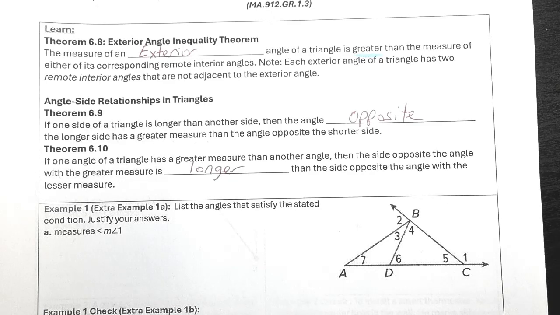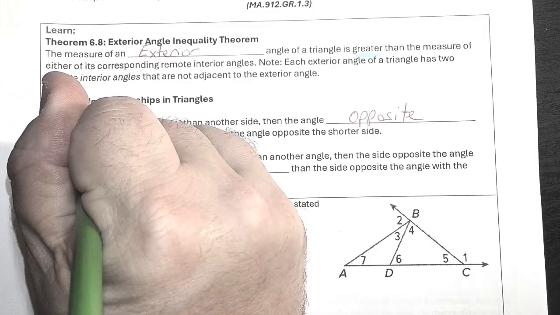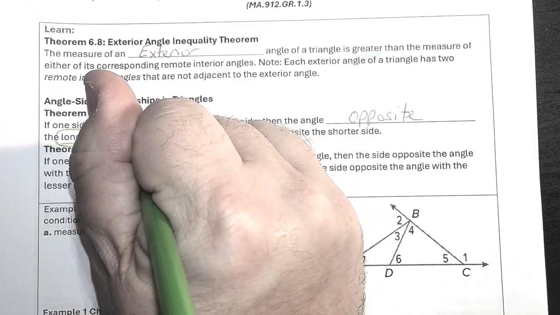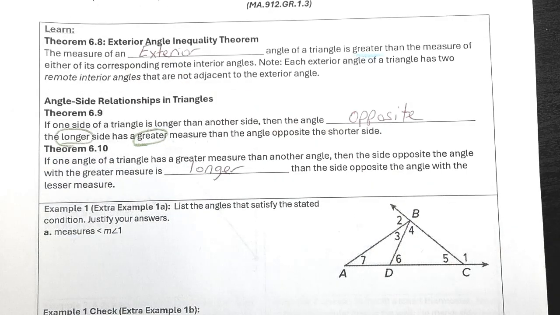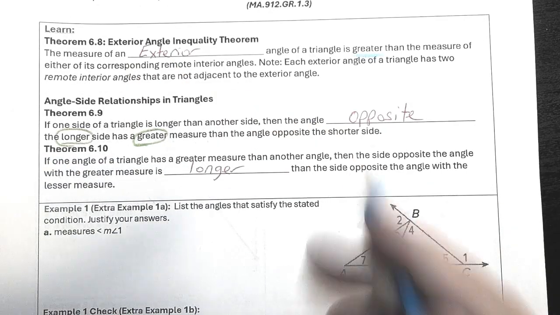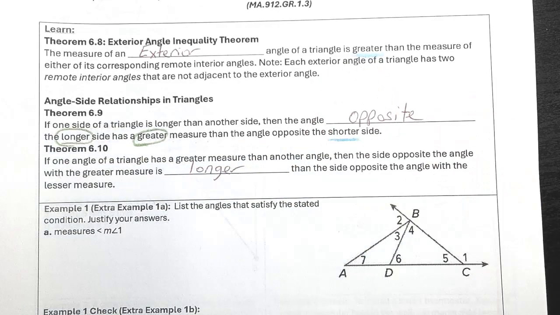So let's just see. So the longer side has the greater measure than the angle opposite the shorter side. Okay, so one side is longer.